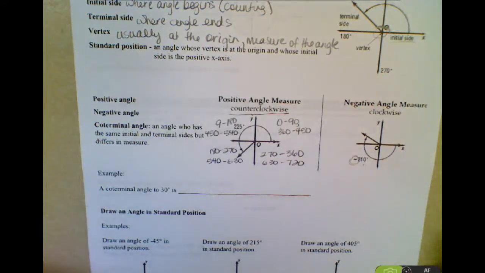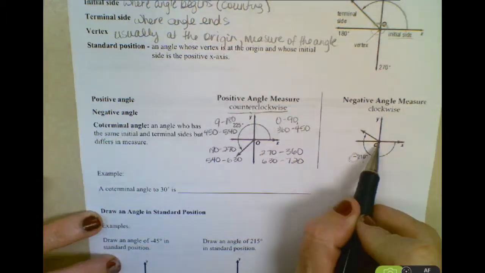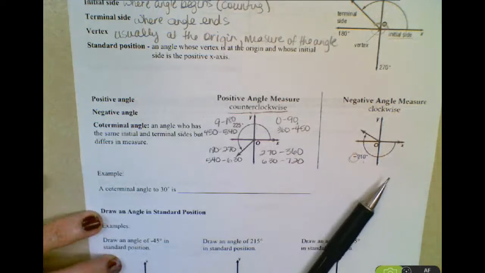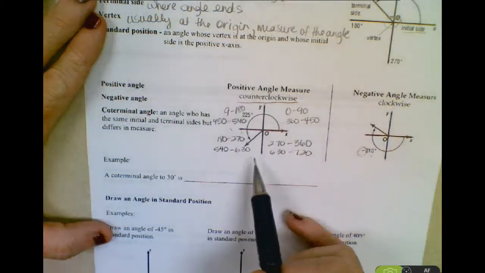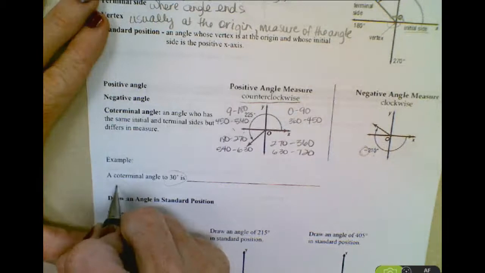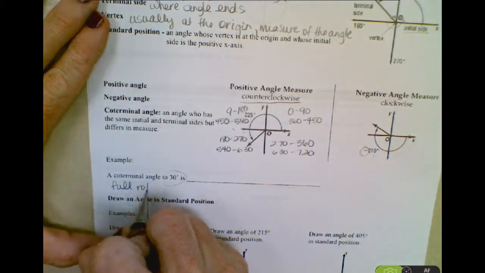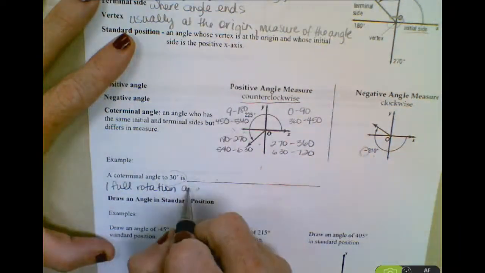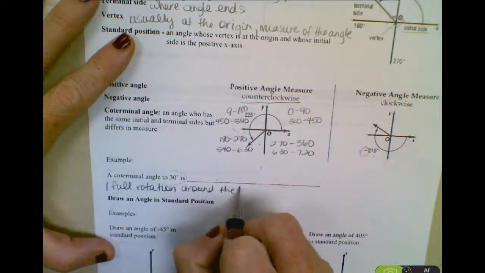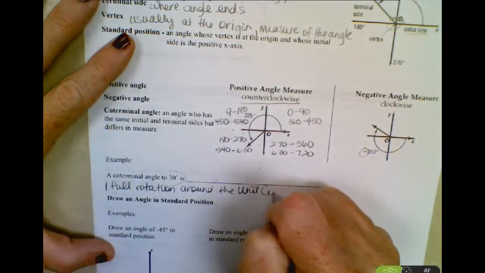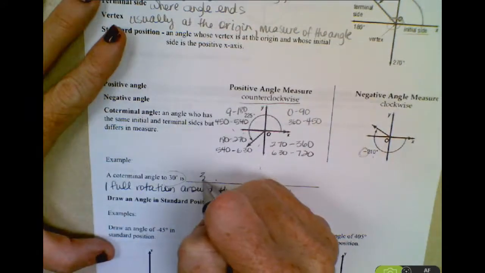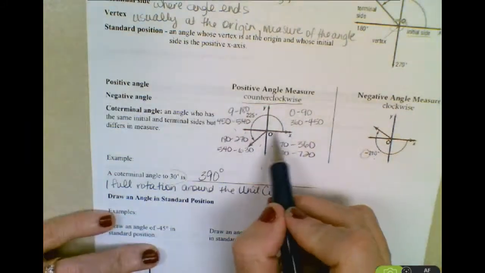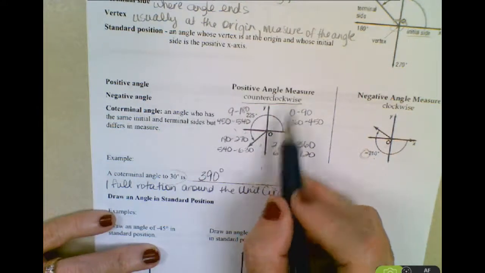Coterminal means something that's equivalent to that 30-degree angle, right? So something that would be coterminal to 30 basically means that you can add one full rotation around the unit circle. There's many possibilities for that answer. If we added 360, 390 would be coterminal. The initial side and the terminal side are in the same place.